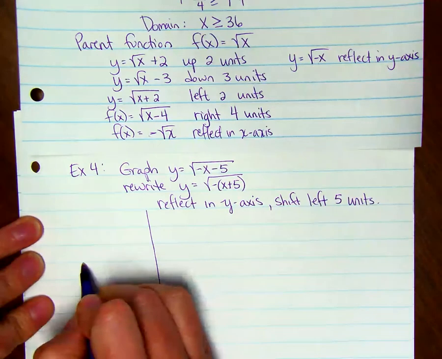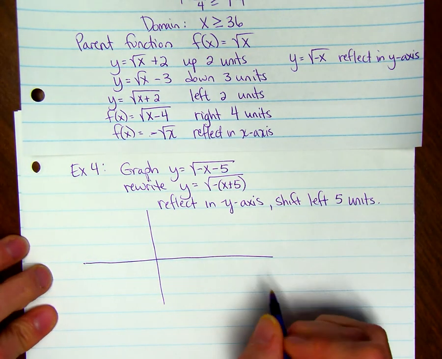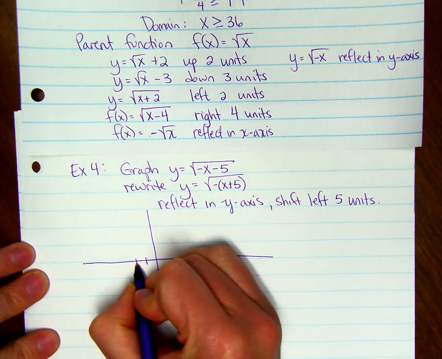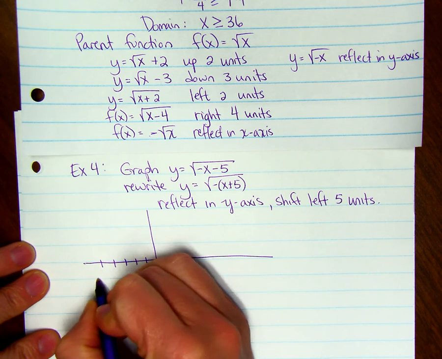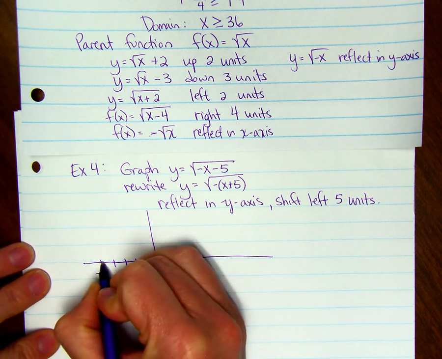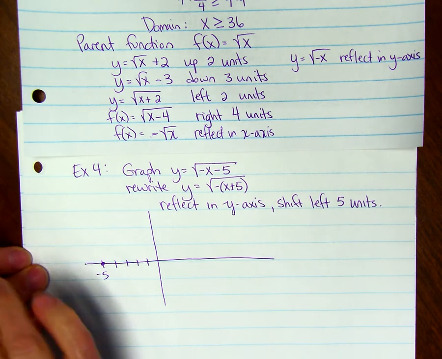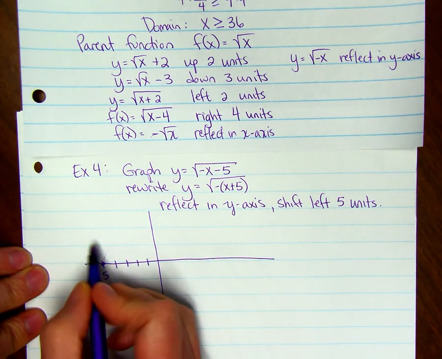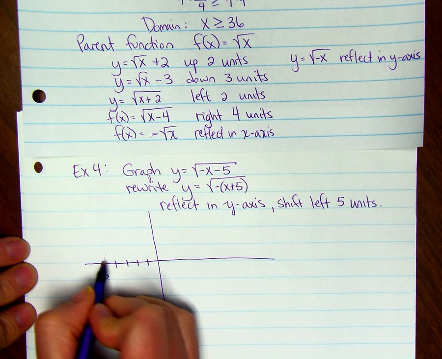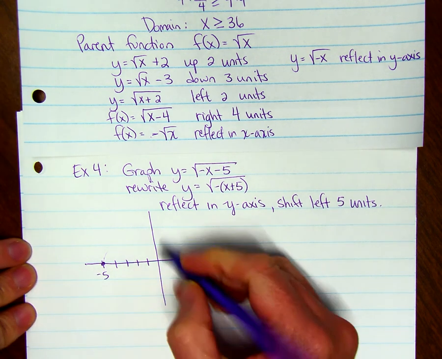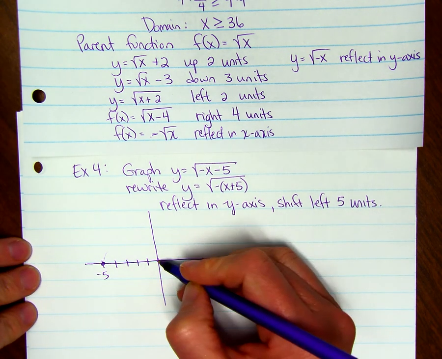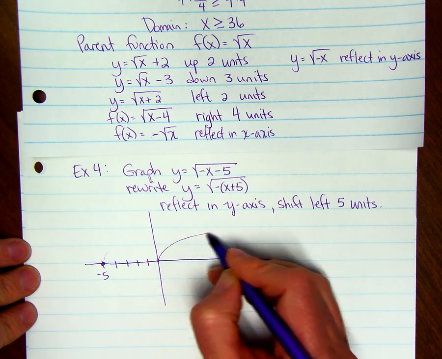So we take our original parent function, we go left 5 units, and it's going to go there, and then it's going to flip over the y-axis. So instead of going this way, this is the parent function. We'll just do it lighter. It looks like this.